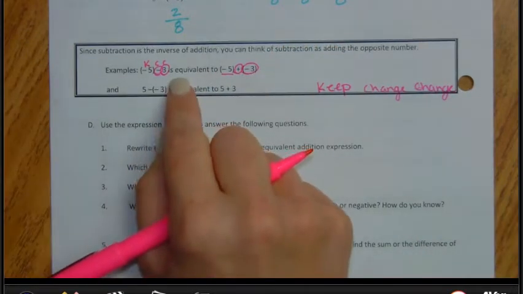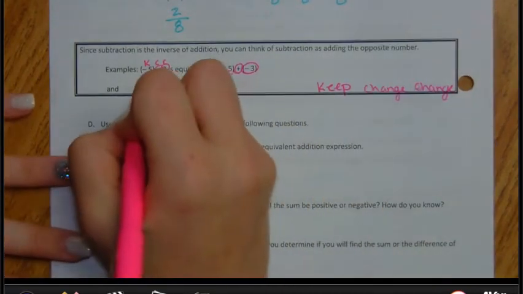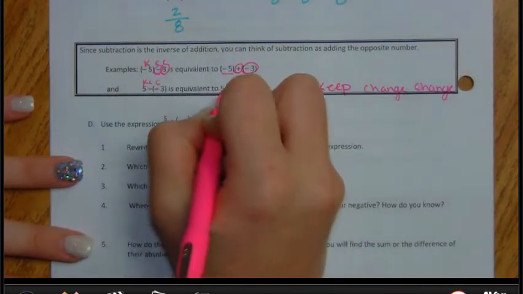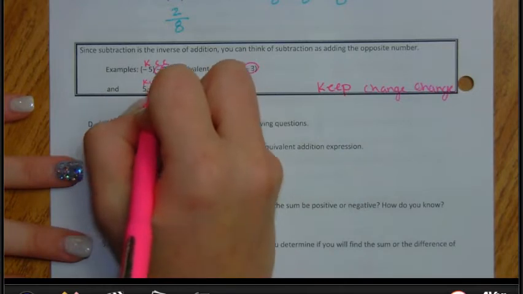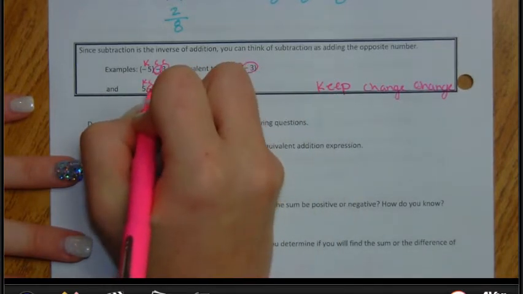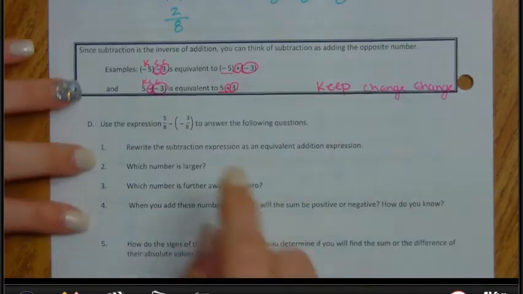So we had a positive 3, and now we have a negative 3. Then we do the same thing for the second one. Keep, change, change. Kept the first term, changed subtraction to addition, and then took the opposite value of negative 3 to be positive 3.